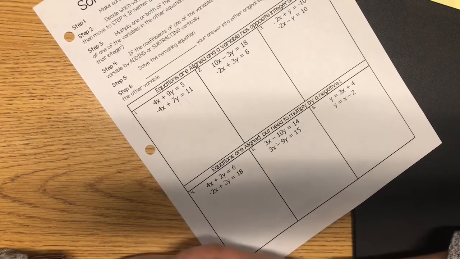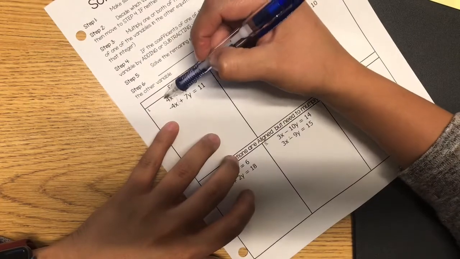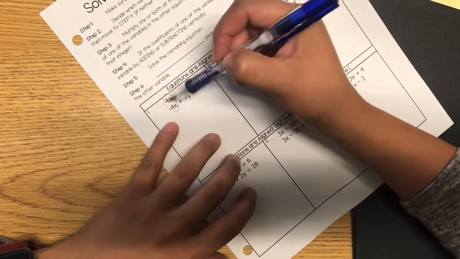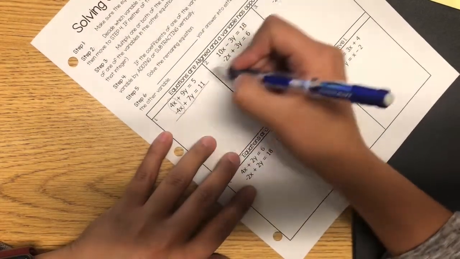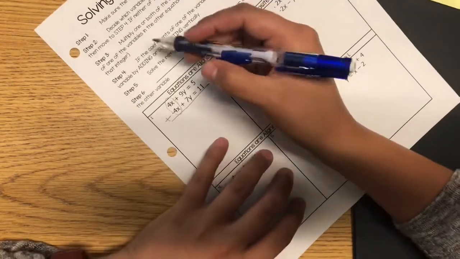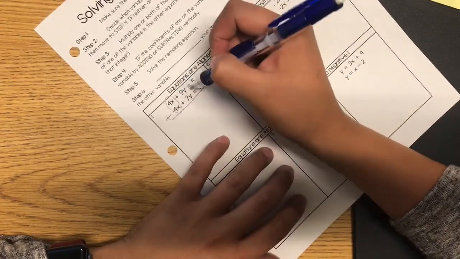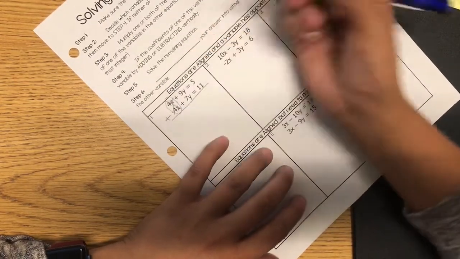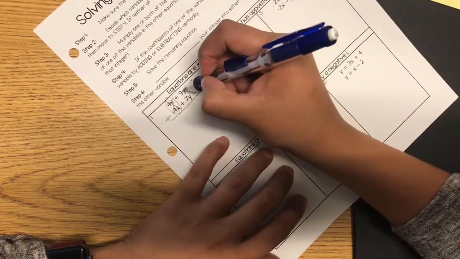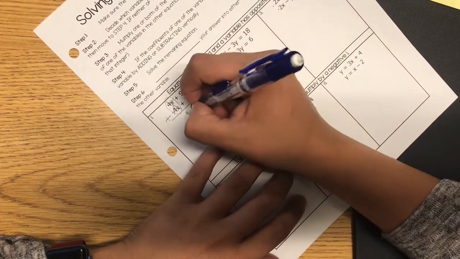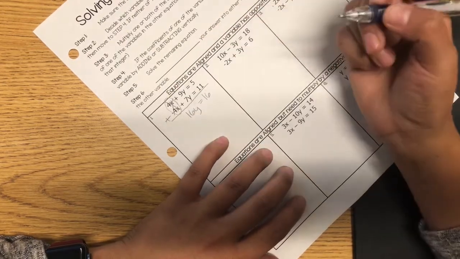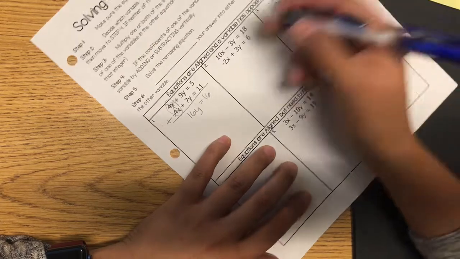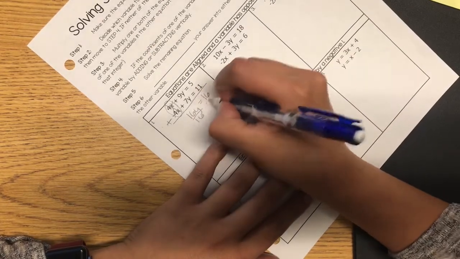So if you look at number 1, there are opposites right here on the x's. We have positive 4x and negative 4x. And so then all we have to do is add the equations. So think of it like one big addition problem. So if I look at my x's, I have 4x plus negative 4x, which ends up being 0, so they cancel. And then I have 9y plus 7y, which is 16y. And then 5 plus 11 is 16. And then all we do is solve for y. So all we have to do here is divide by 16.